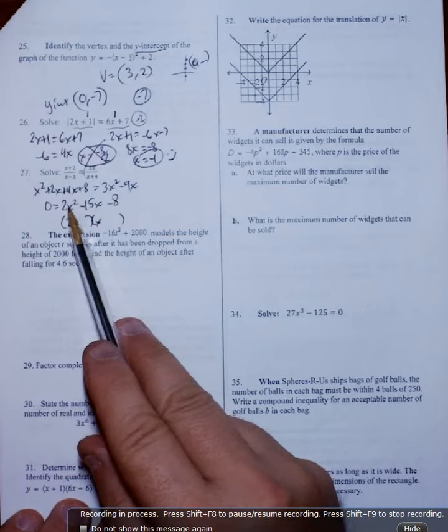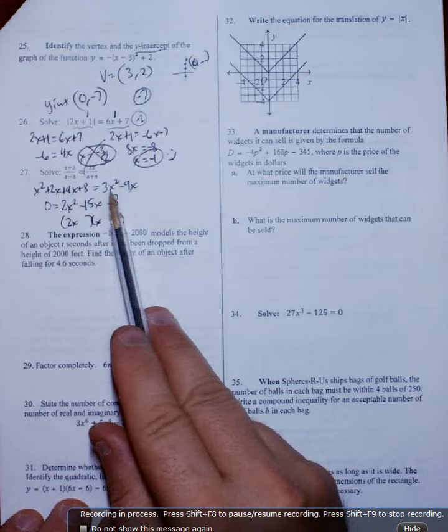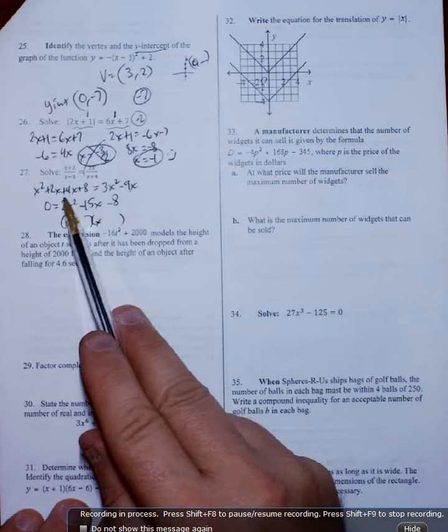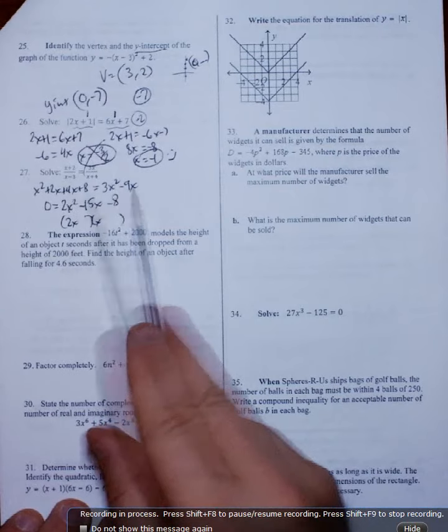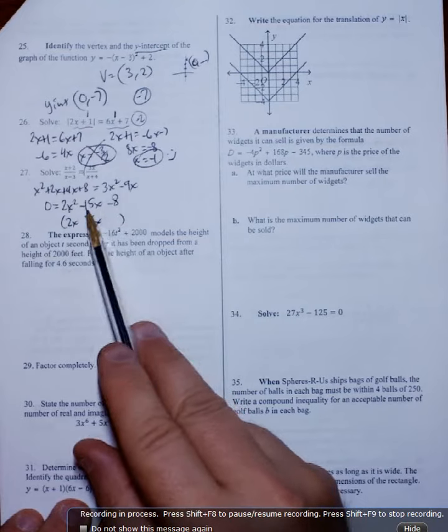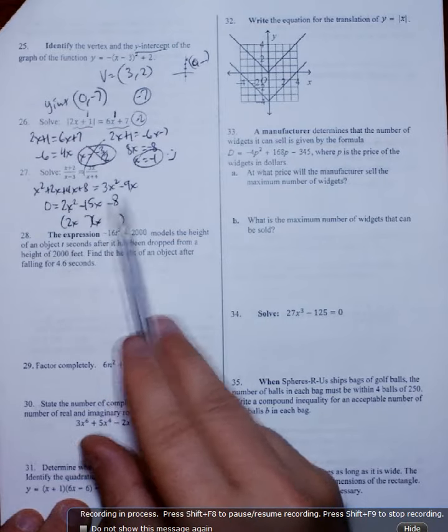If I subtract the x squared, and then 2 plus 4 is 6, so 9 minus the 6 is negative 15. Negative 9 minus the 6 is negative 15. I subtract the 8. Yeah, it looks like I did that right.